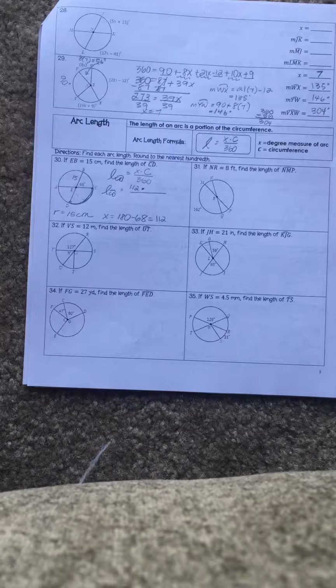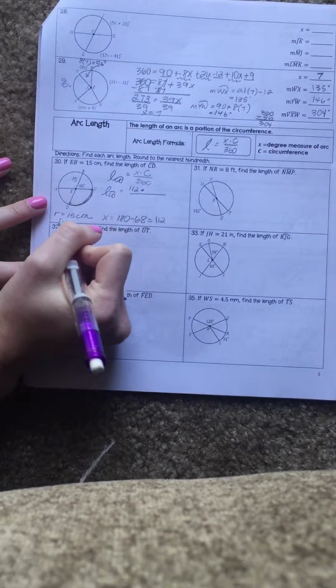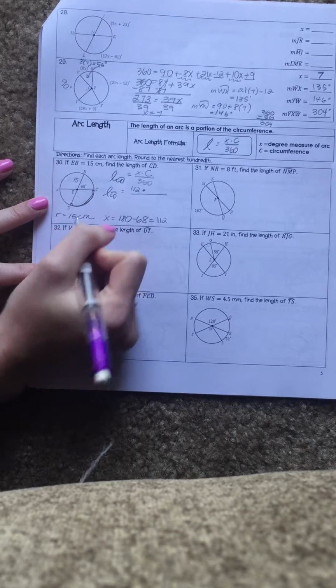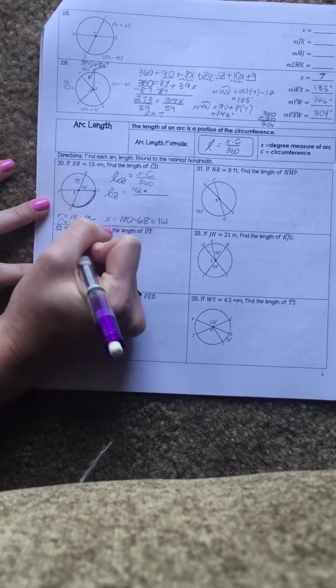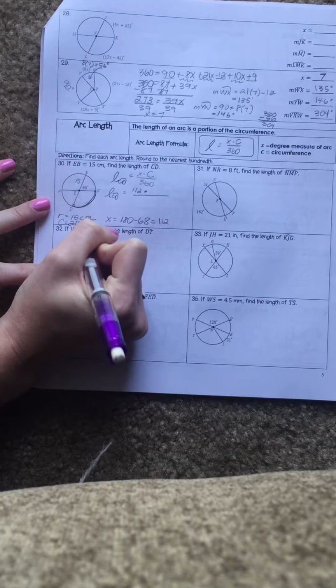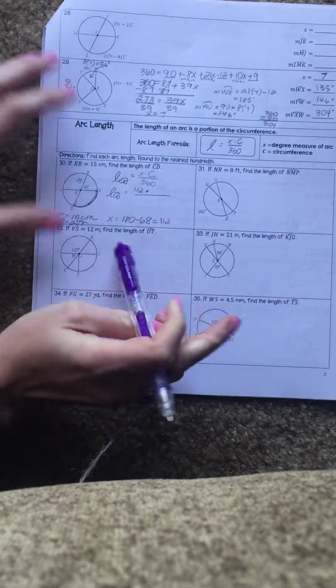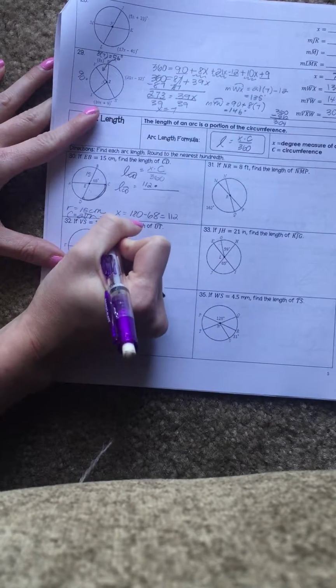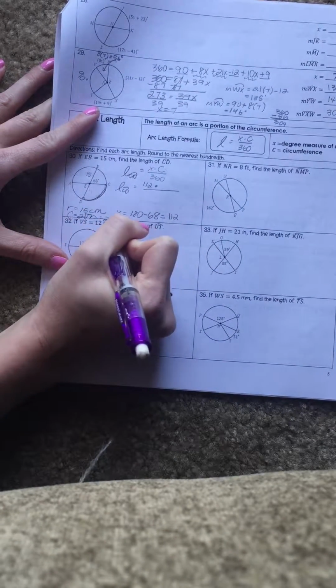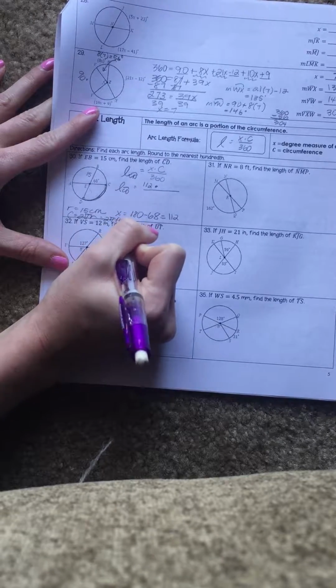well, we also have to find the circumference of the circle. All we're given right now is the radius. So we're going to use the fact that circumference equals 2 pi r. Then you're going to substitute 15 for r, so 2 pi times 15.